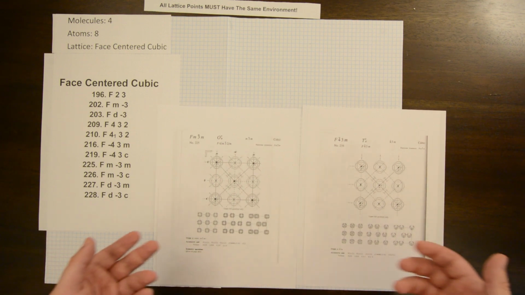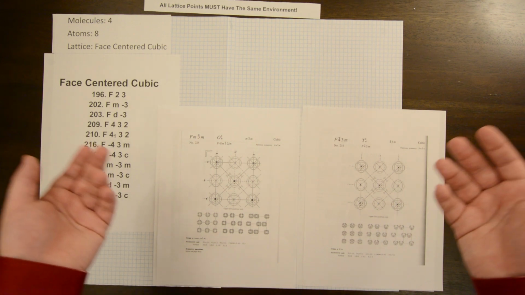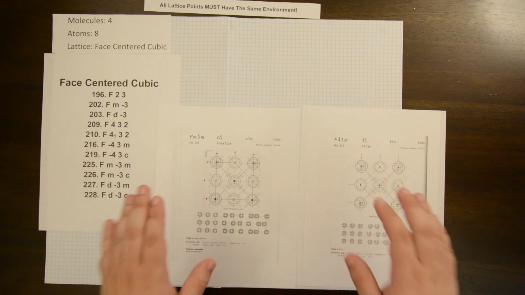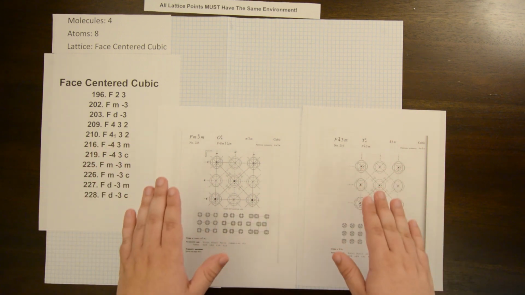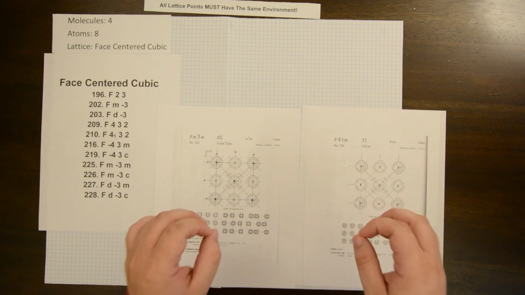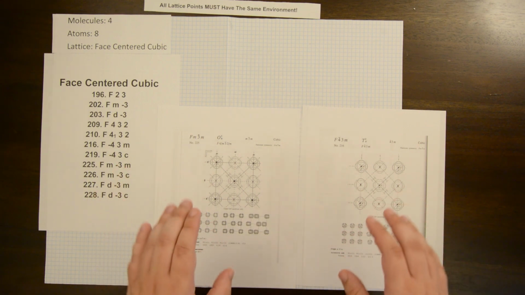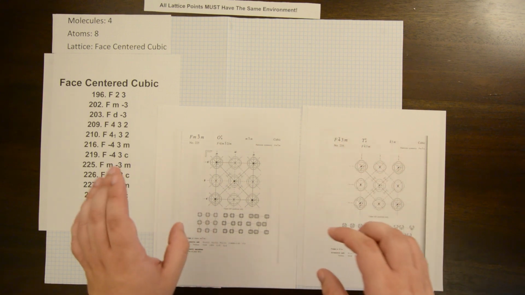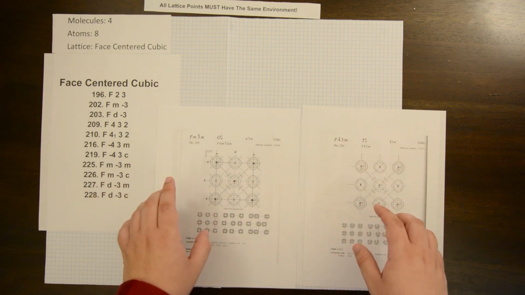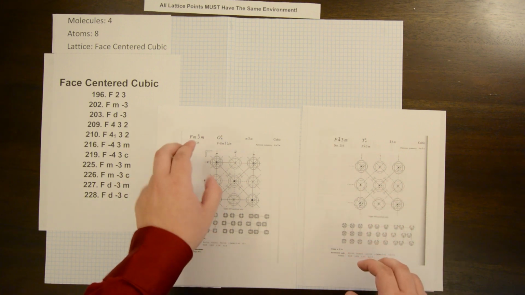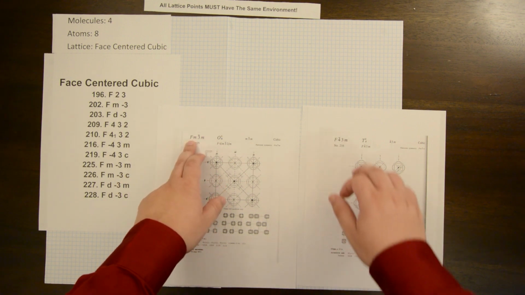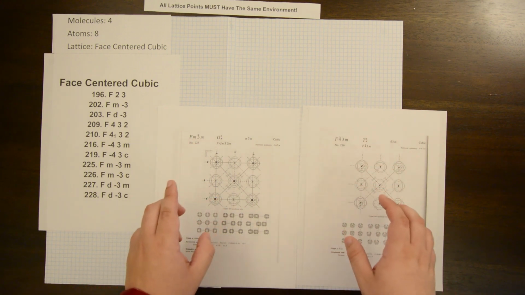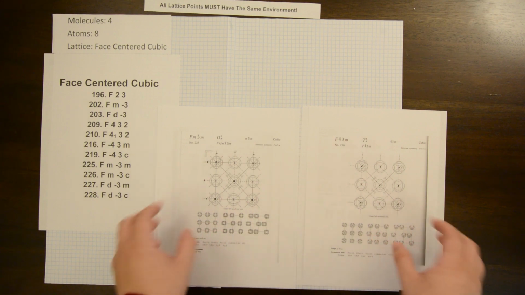Well, let's reintroduce X-ray diffraction into the equation. Luckily, due to some very deep math that we very much do not have time for, go look up the structure factor if you want, we actually have predicted X-ray diffraction peaks for every space group. So let's compare the expected peaks of FM bar 3M to F bar 43M to our experimental sodium chloride data.